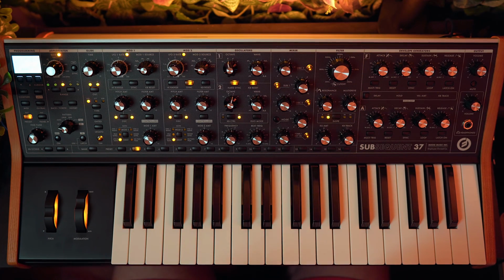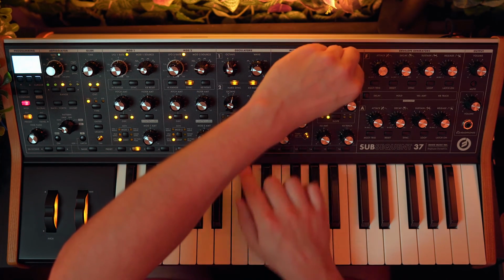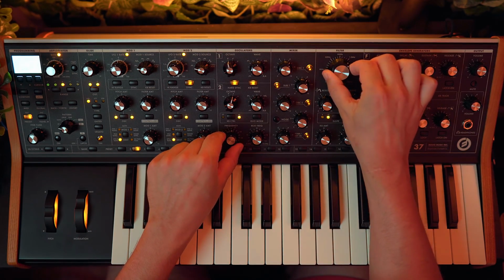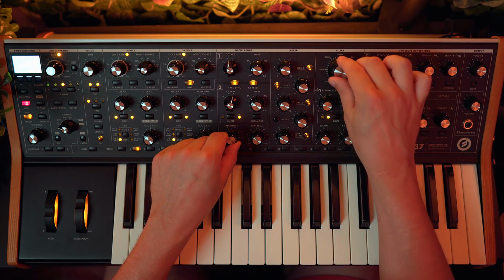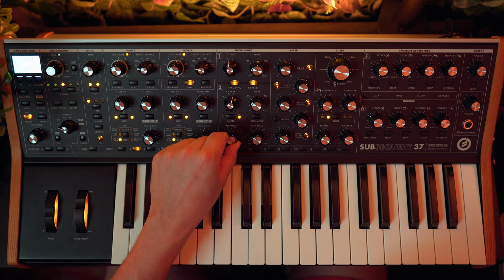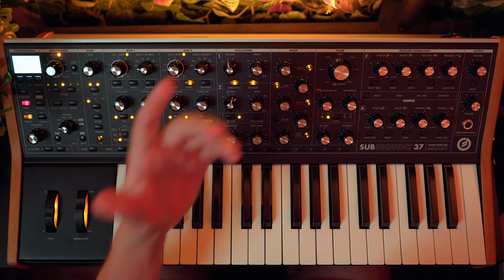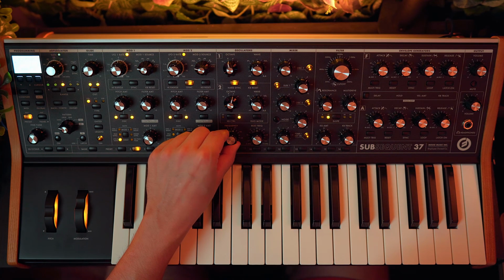Alright, now if you want to kind of go a little bit further, what you can do as well is slightly detune the oscillator 1 to 2 with this knob here. So that's really up to you, but you can see it add a bit of character.